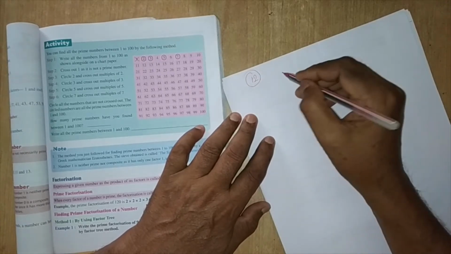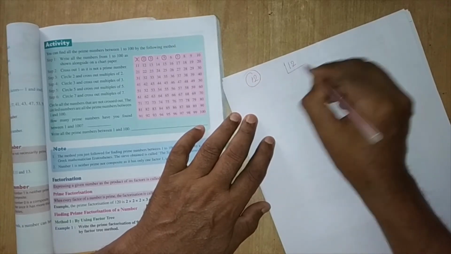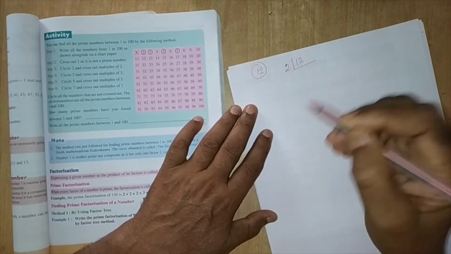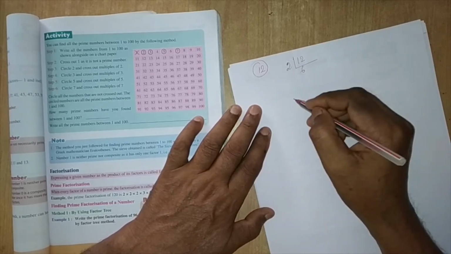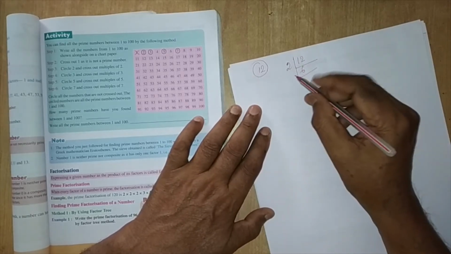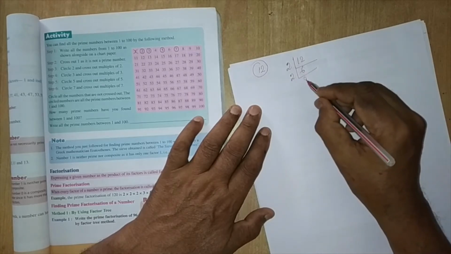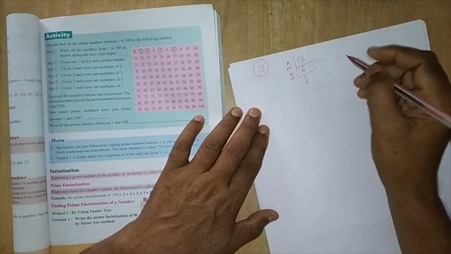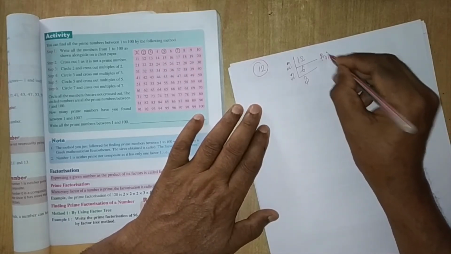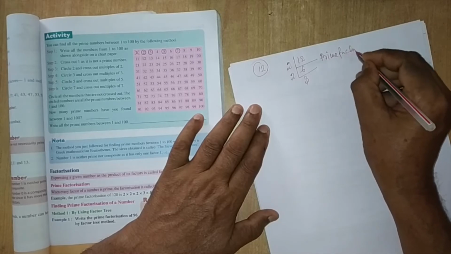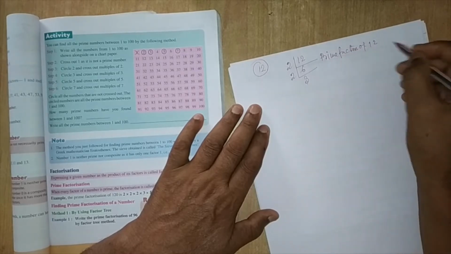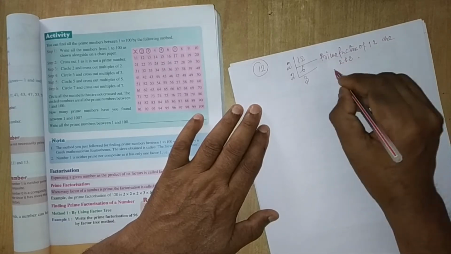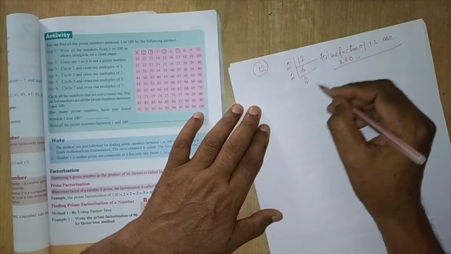Firstly, we will find the prime factors. What is the smallest prime number? The smallest prime number is 2. So we divide by 2, and it comes as 6. It is again divisible by 2, giving 3. So the prime factorization of 12: the prime factors of 12 are 2 and 3.